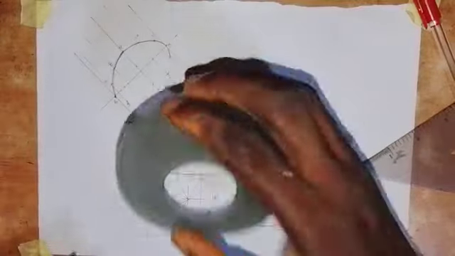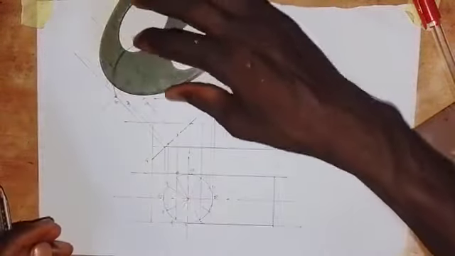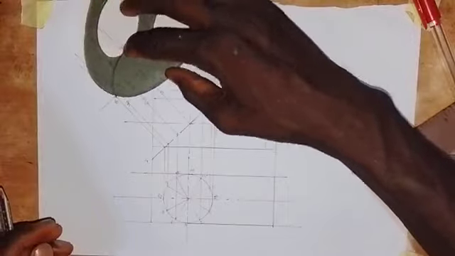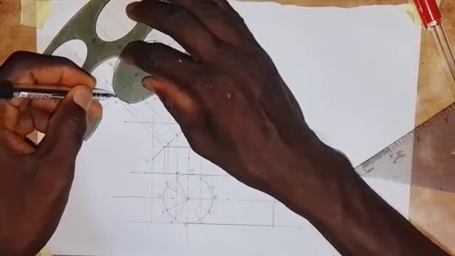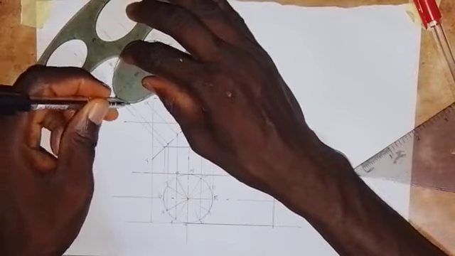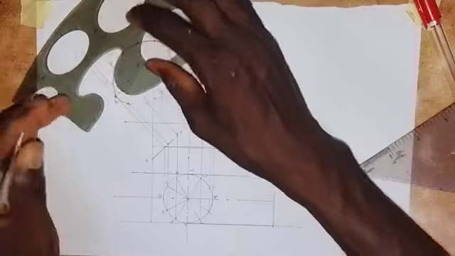Okay, so we have this now. Then on this side, I set it like this. Let me bring this and run these 2 points together like this. Alright, so we have this now.